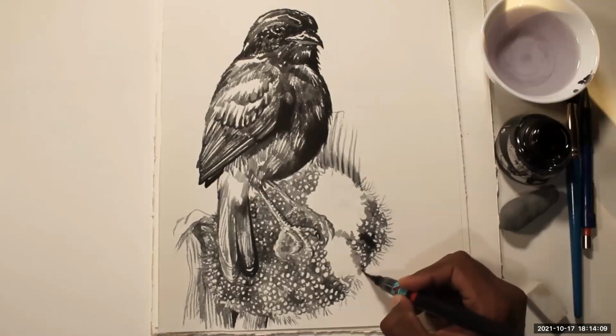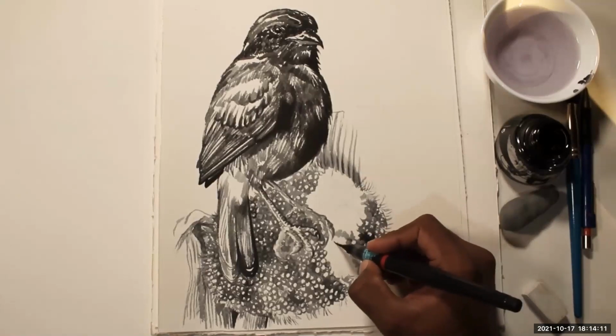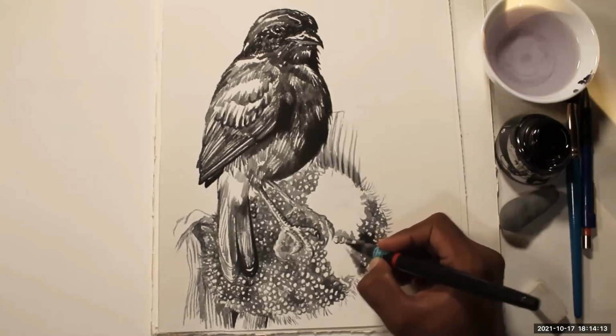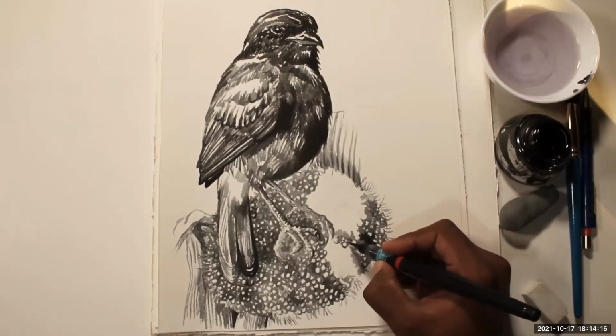You see, those are the shadow areas. Whenever I'm adding the gray tone, that's where the shadow is.